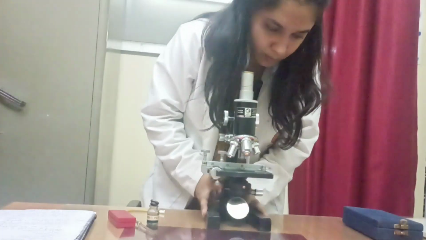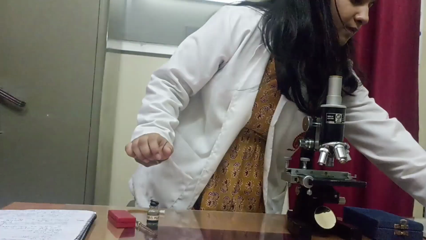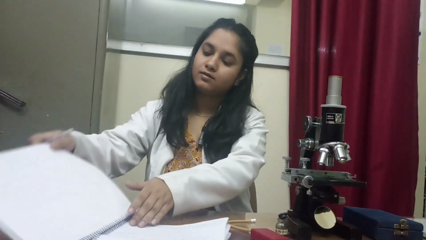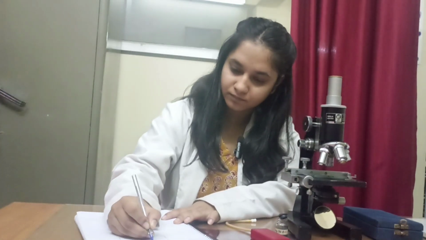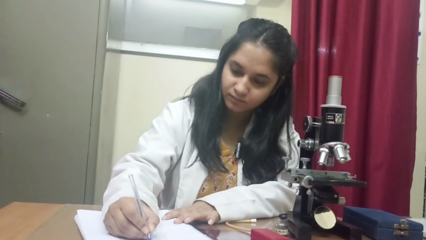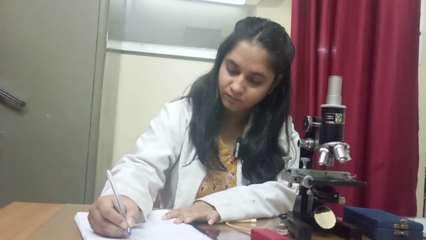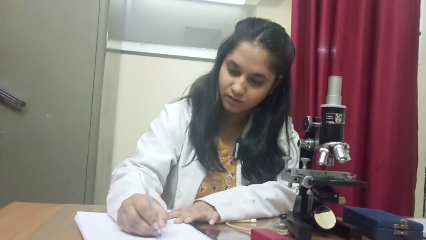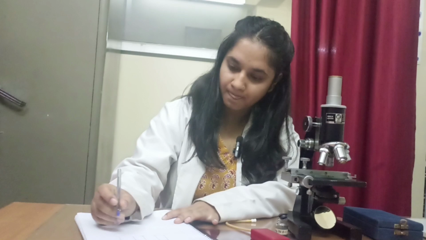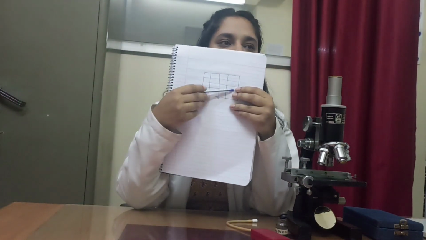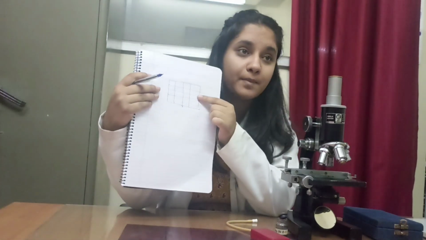After focusing on this Neubauer's chamber, we should get this type of image. This type of image we get in the microscope.